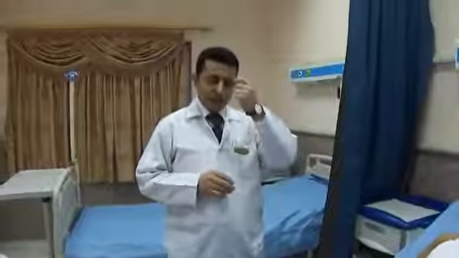The next step in the general examination after the head is the examination of the neck. Really, in the examination of the neck, you have to put in your mind the following structures. First of all, you have to detect the trachea, whether it's central or slightly deviated to any side. And then you have to check for the thyroid. After that, you have to check for lymphadenopathy, lymph nodes of the head and neck.